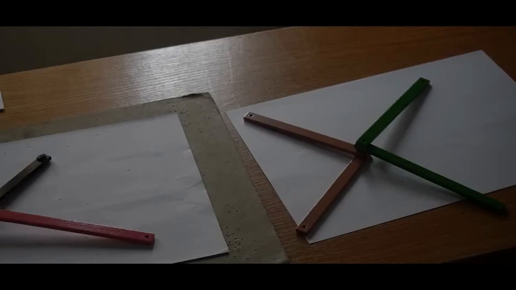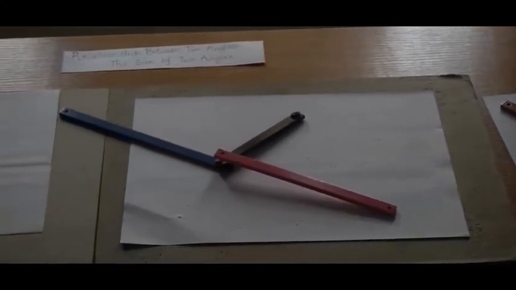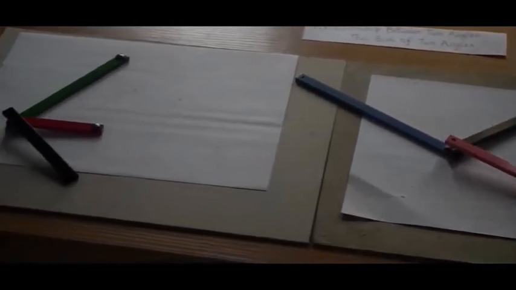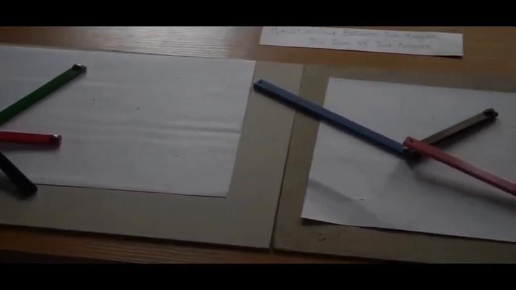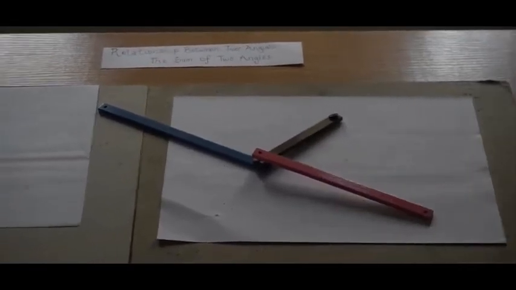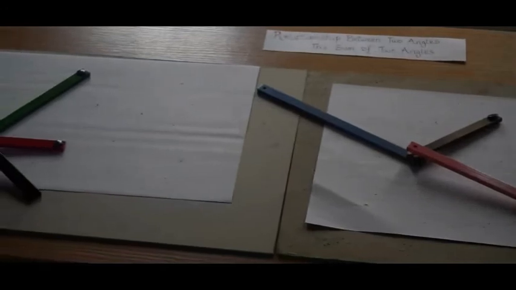So show me vertically opposite angles. Vertically opposite angles. Show me supplementary angles. Supplementary angles. Show me complementary angles. Complementary angles. What is this? Vertically opposite angles. What is this? Supplementary angles. And what is the complementary angles?